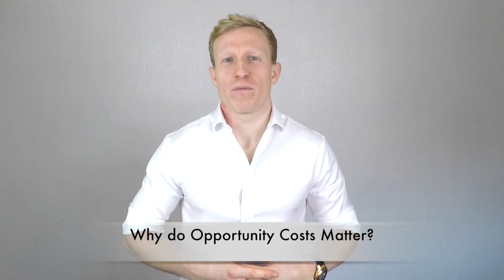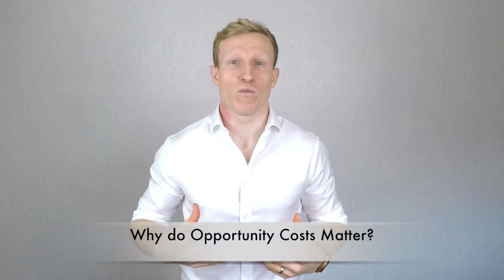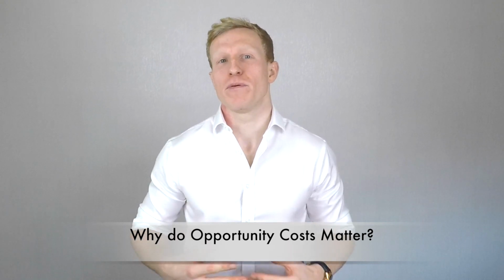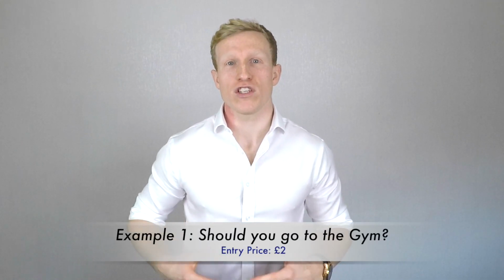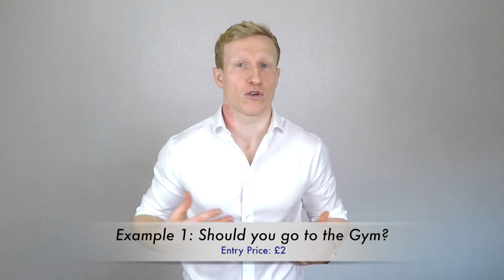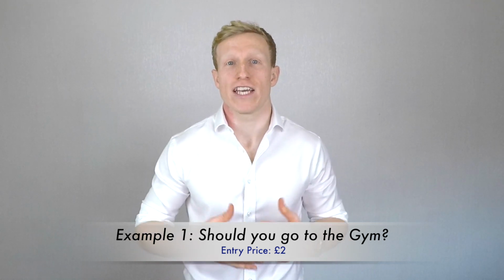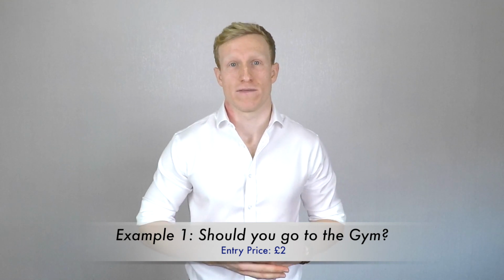To understand why opportunity costs really matter and why they need to be taken into account in our decision making, let's look at a couple of really simple examples. So imagine that you're leaving work and you're deciding whether or not on the way home you want to go to the gym. So the cost of entry to the gym is just £2, and therefore the explicit cost of going to the gym is just equal to that cost of £2.